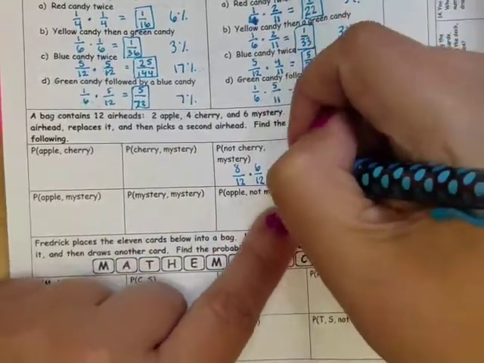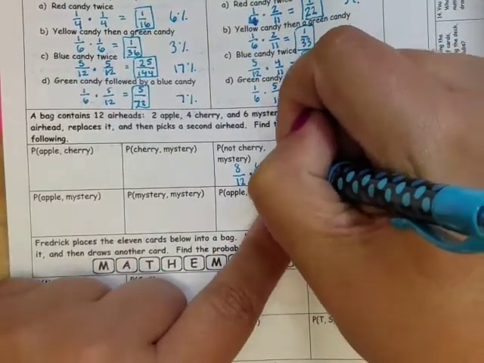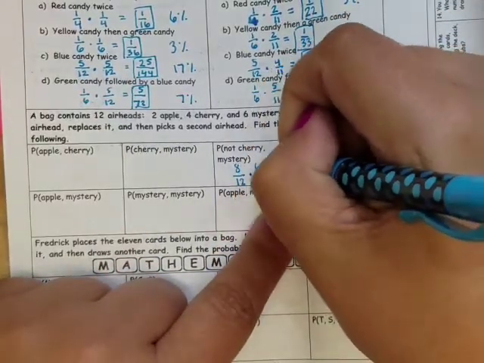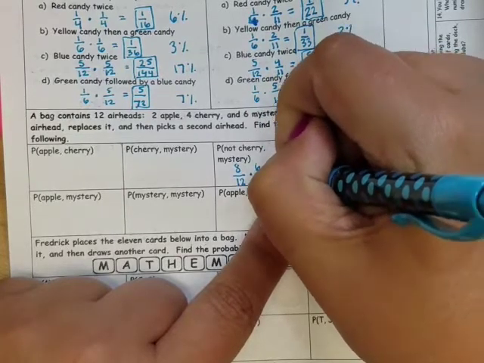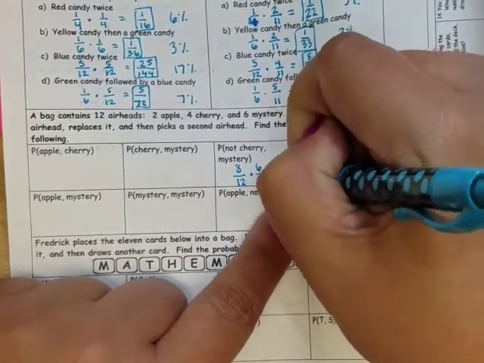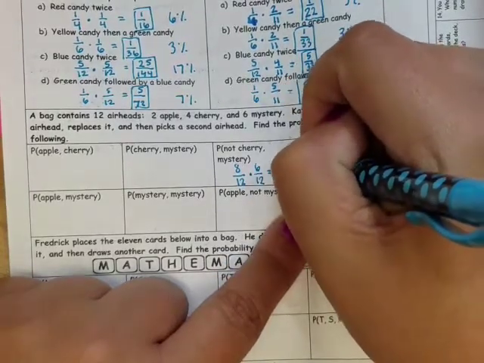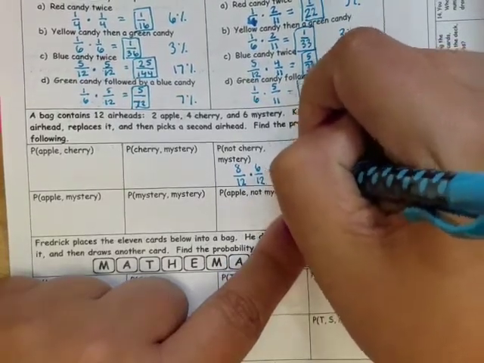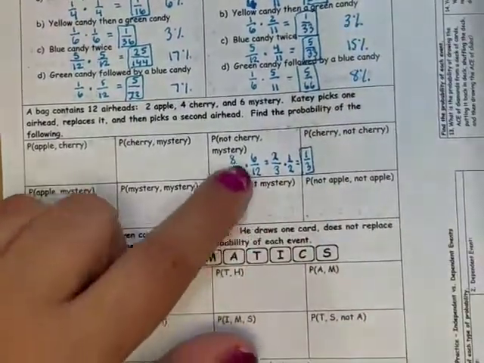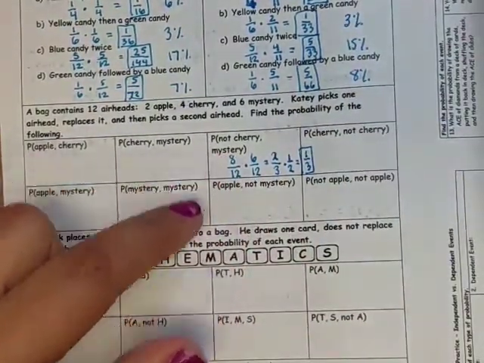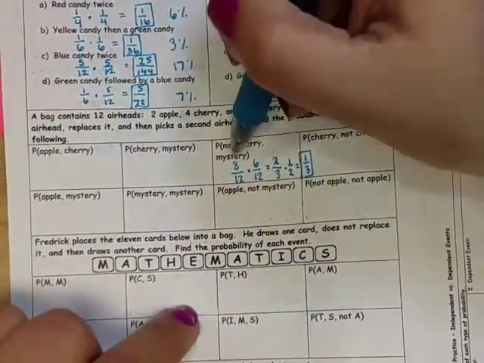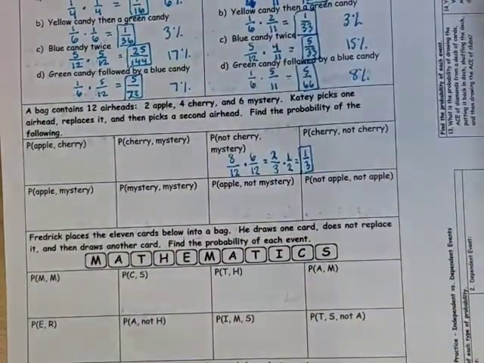So sorry, let me do that really quick. So divide by 4, you get 2/3 times 1/2. And so you get 1/3. So that's what they mean by not, is you add up the ones that aren't cherries and then you can do it that way. Okay?